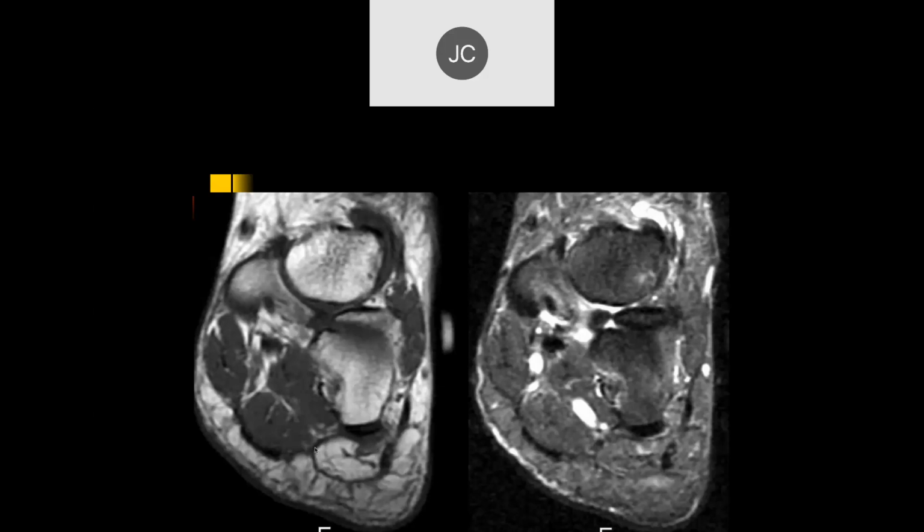But it's not clear now, but it's generally felt that just because at one time in the early days of MR, we thought that if you saw isolated fatty atrophy of the abductor digiti minimi, that was basically a diagnosis of Baxter's neuropathy.